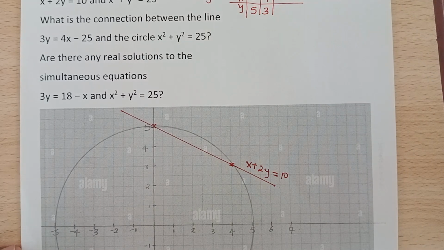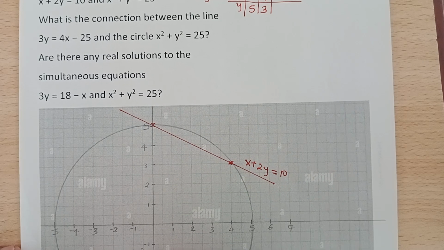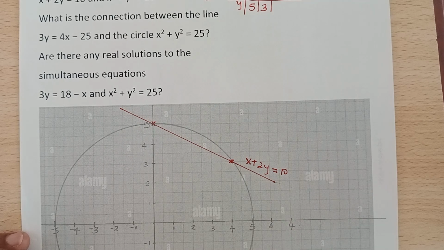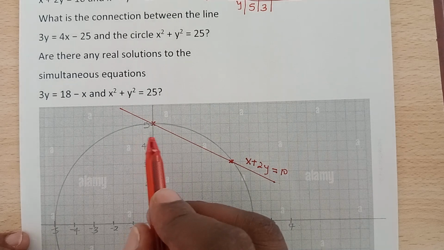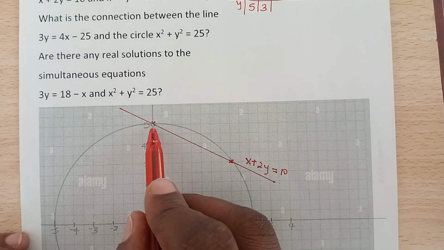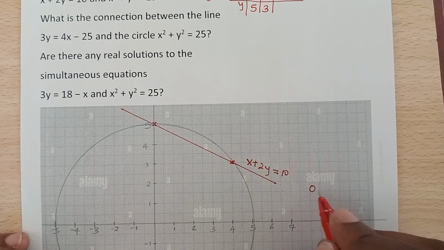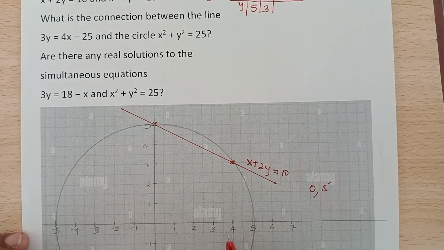Already we can have solutions, because the solutions of two simultaneous equations, when they are being solved graphically, are where the two graphs intersect. We can see the two graphs are intersecting at the point (0, 5). They are also intersecting at the point (4, 3).